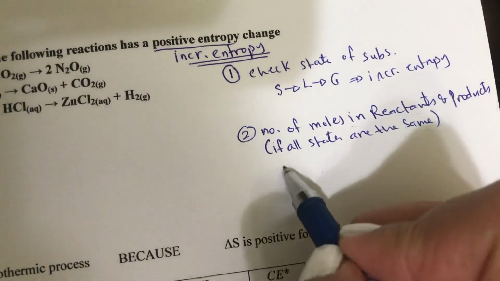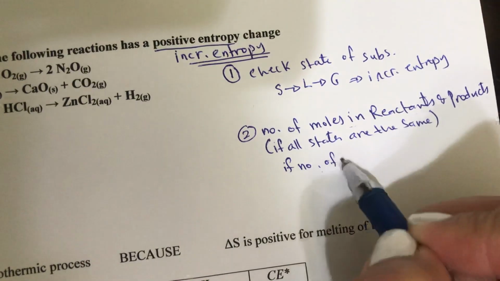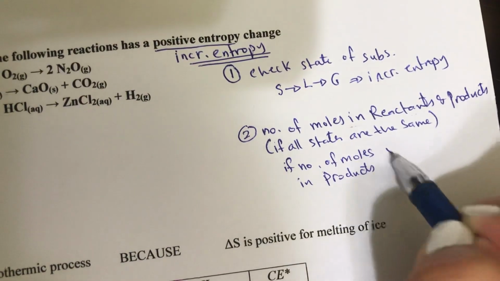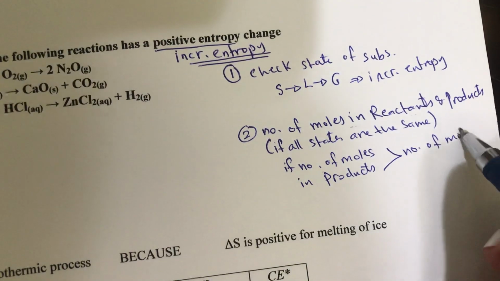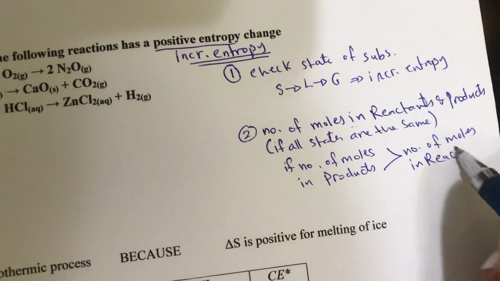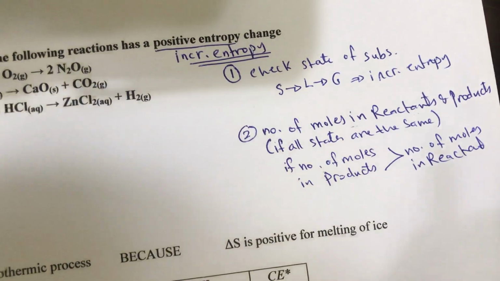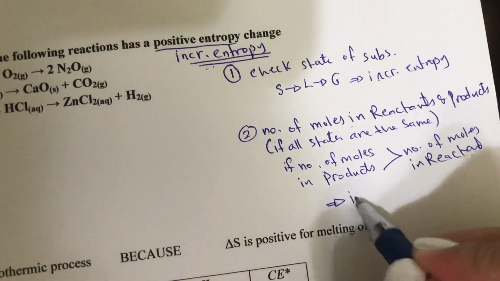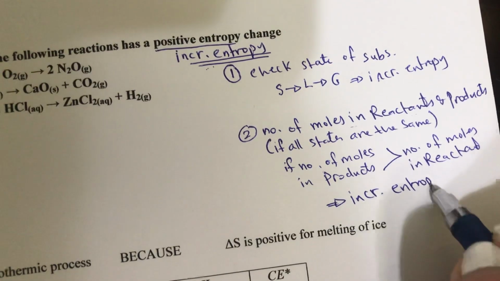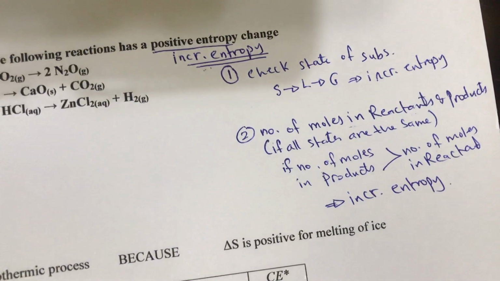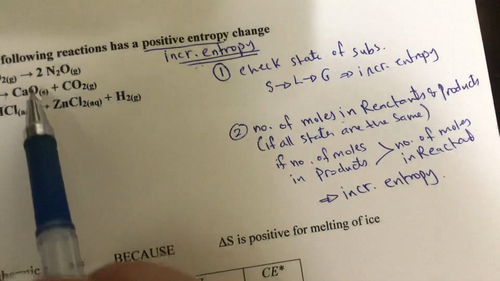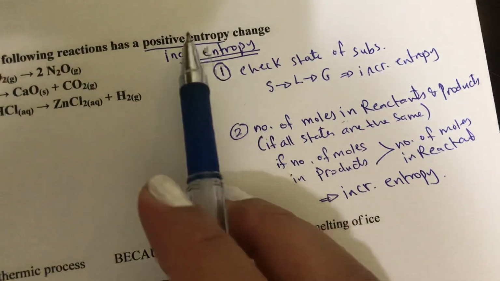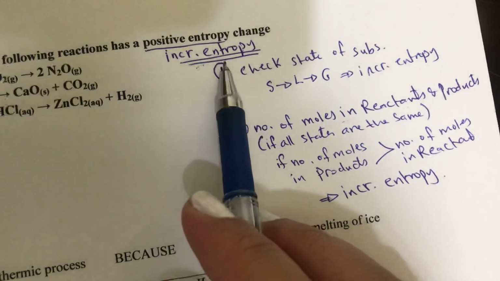If the number of moles in products is greater than the number of moles in reactants, it's an example of increasing entropy. If the reverse, decreasing entropy. So again, this is a new idea. If you have chemical reactions and you have to find which of these has a positive entropy, positive entropy means increasing entropy.